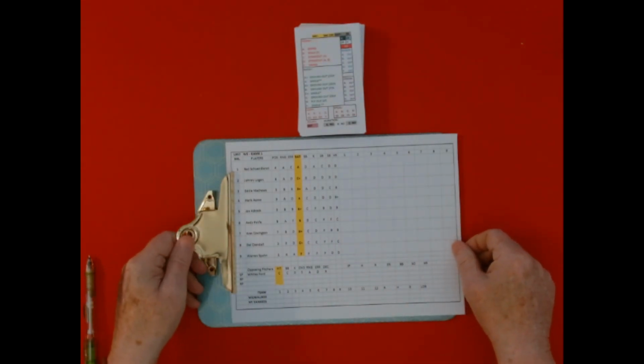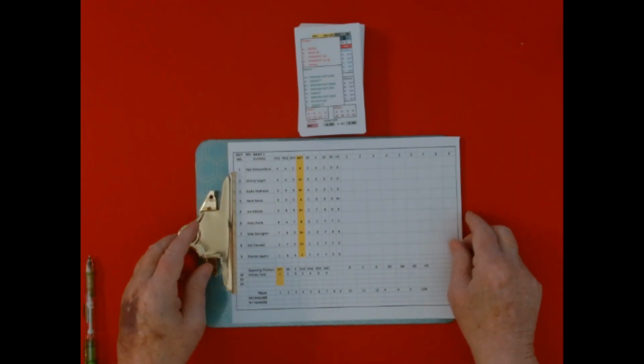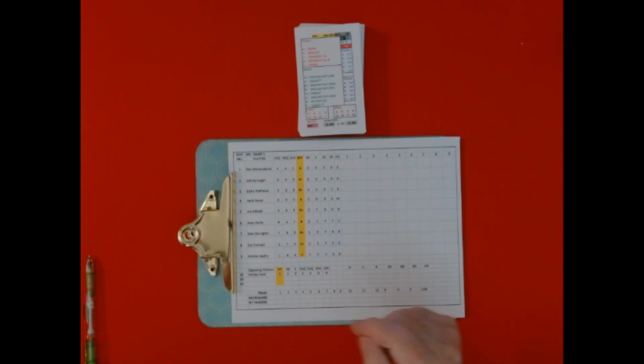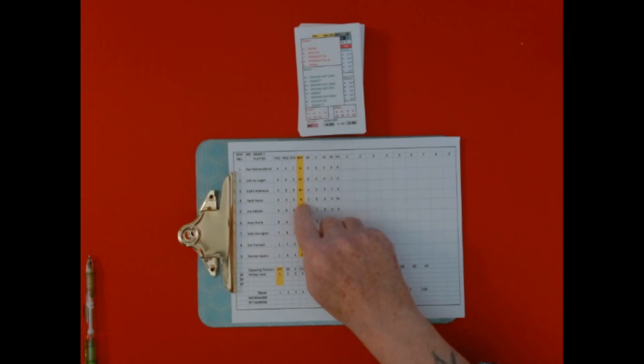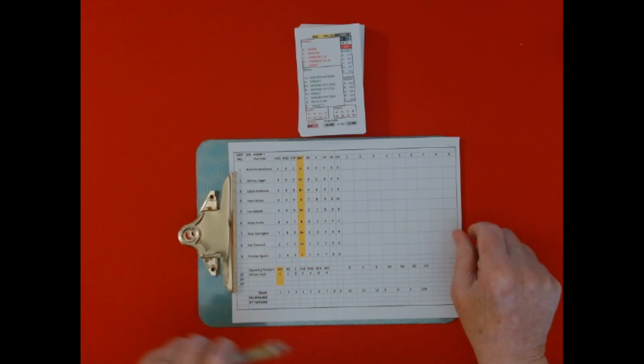Okay, because there's a lot of things you've got to write down in that, and since this is a series, I won't have to do this so often. If I was using a manual score sheet, I'd have to write all of these statistics out. So I went ahead and made up an Excel spreadsheet for that. And so we're going to get going.